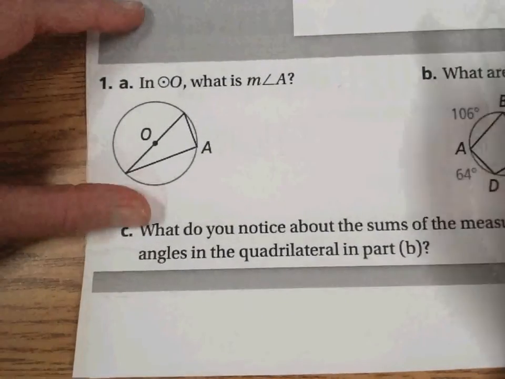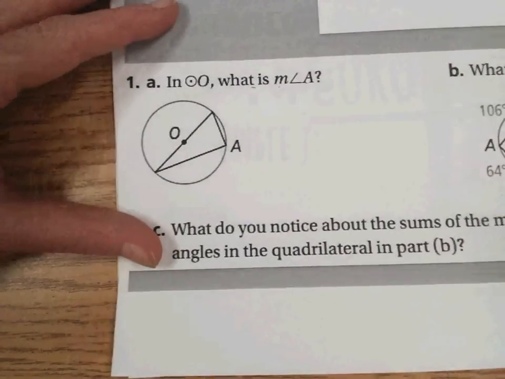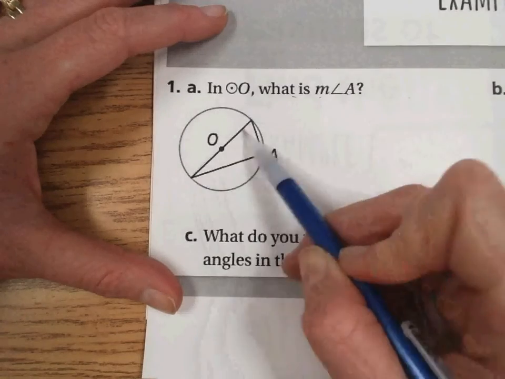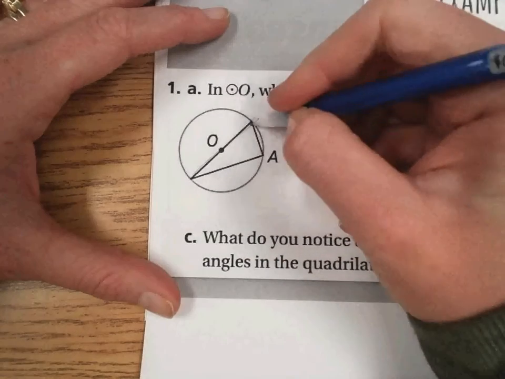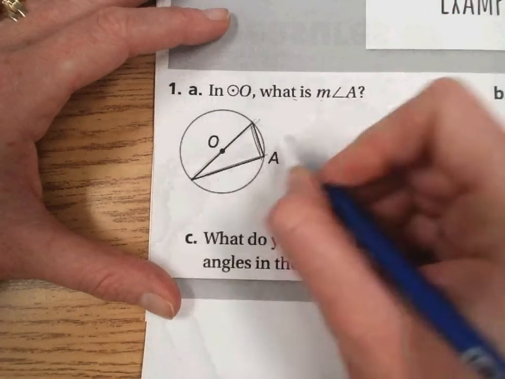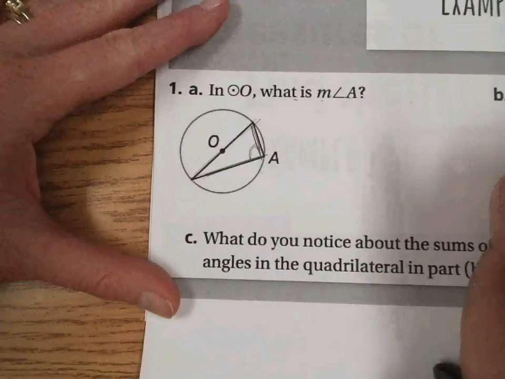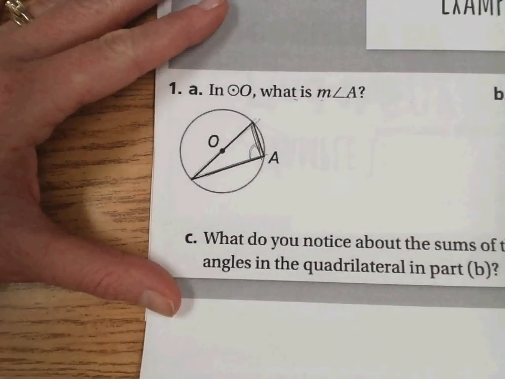Now example 2, we have: what is the measure of angle A? Now in this case you can see that we have a diameter that's associated with the angle formed here, right? We have an angle here. We're trying to figure out its measure.